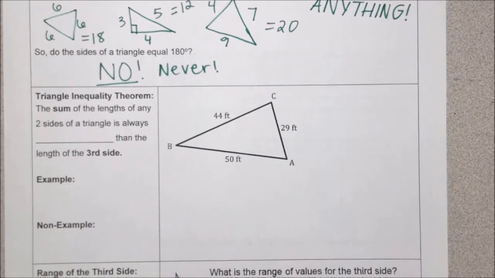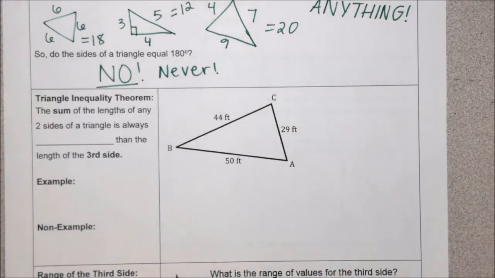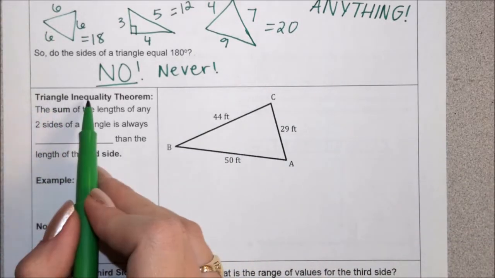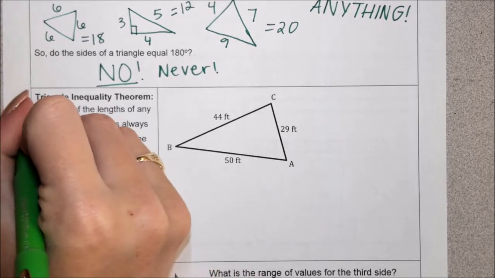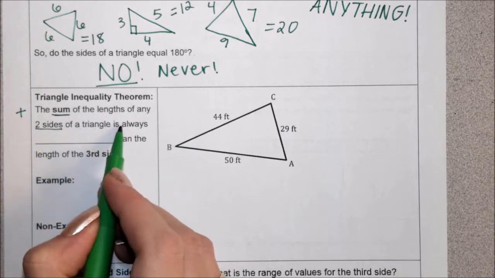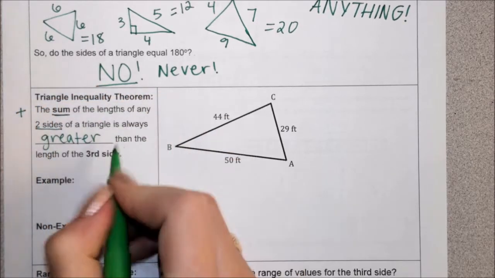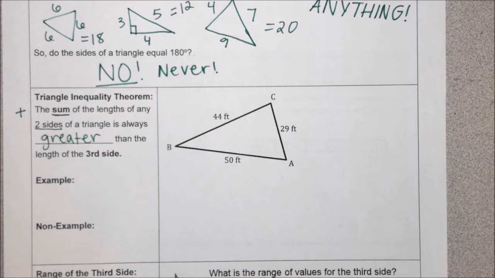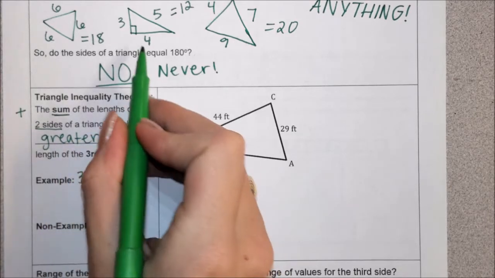Alright, so we won't know that all sides equal something specific, but there are two rules we're going to learn about for sides of triangles. The first one is called the triangle inequality theorem, and it says that the sum, so sum is like the word addition, of the lengths of any two sides of a triangle is always greater than the length of the third side. So if we think about an example, we can use the sides 3, 4, 5. Those make that right triangle up here.